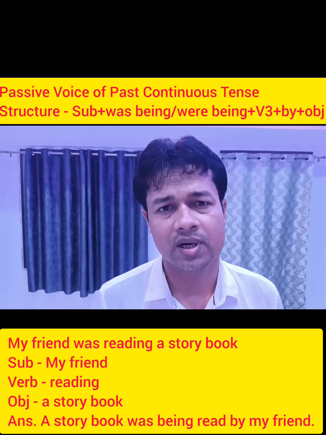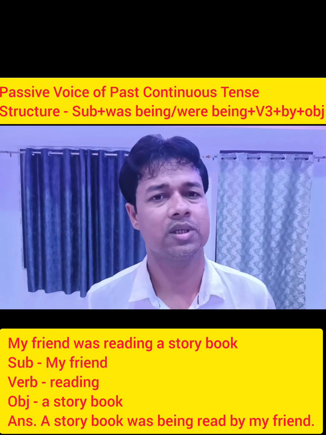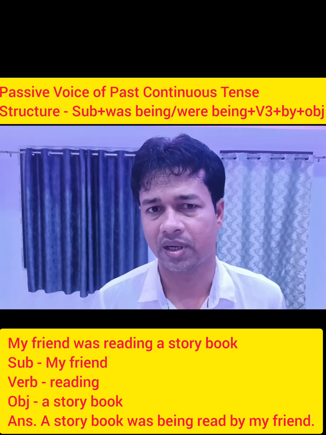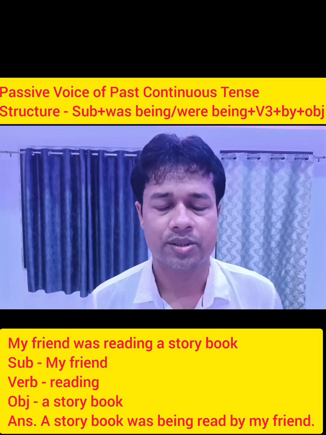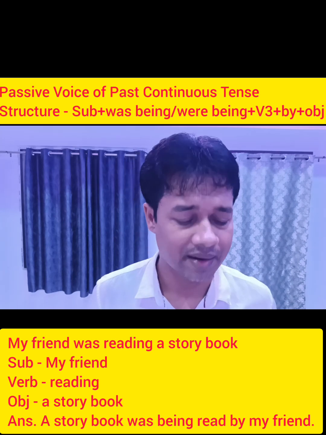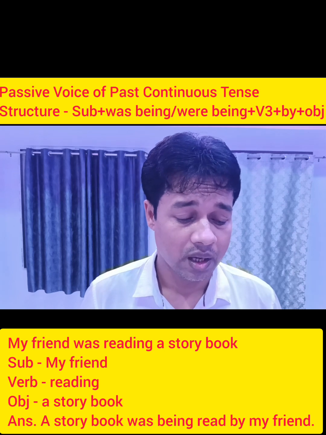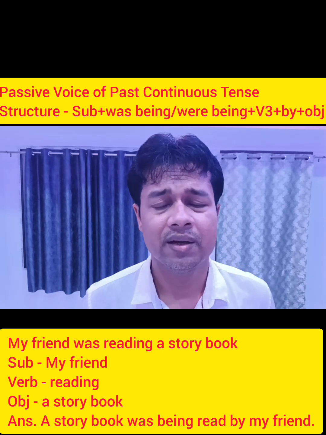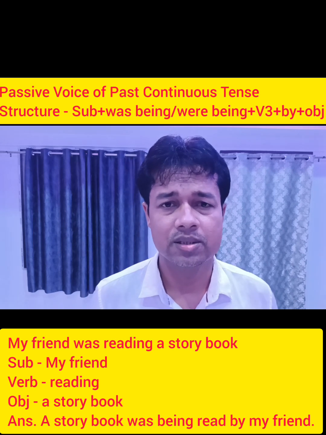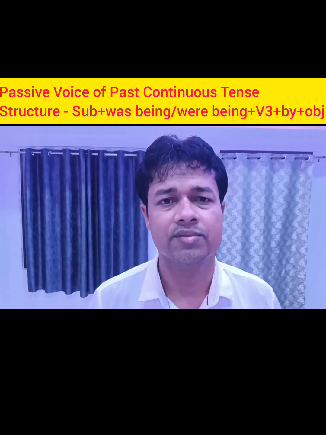So the root verb here is read. The past and past participle forms of this verb is read. So we'll use that one, the read. A storybook was being read by my friend. So this is the answer. A storybook was being read by my friend. So that is the first sentence. We have done the sentence, we have changed it from active to passive.